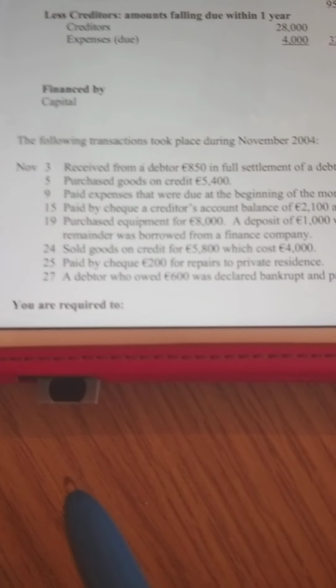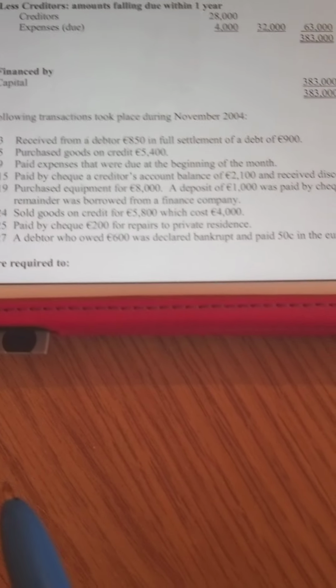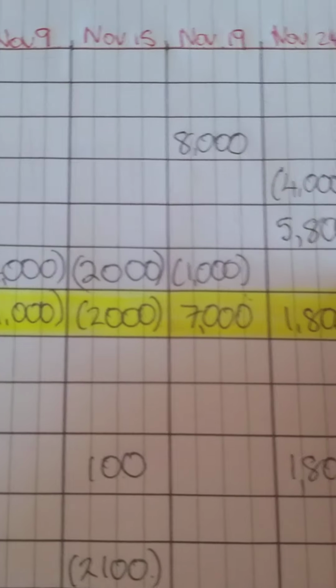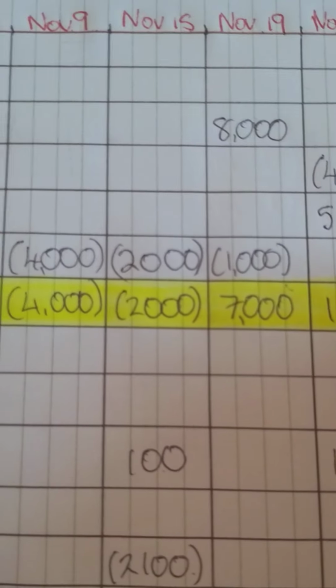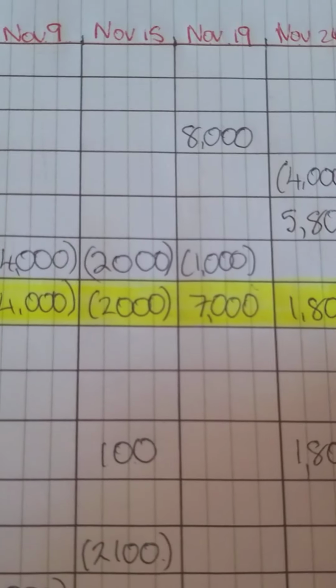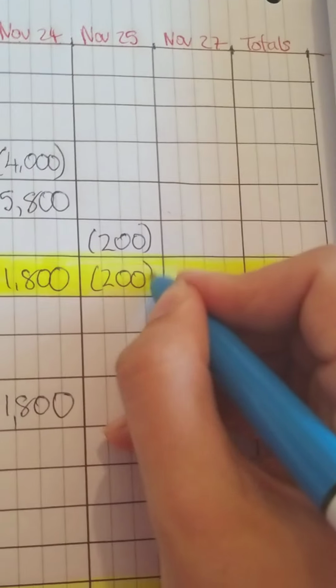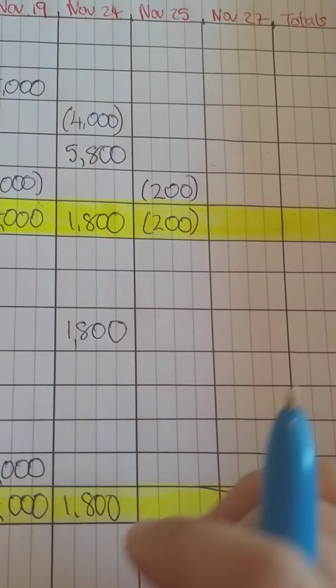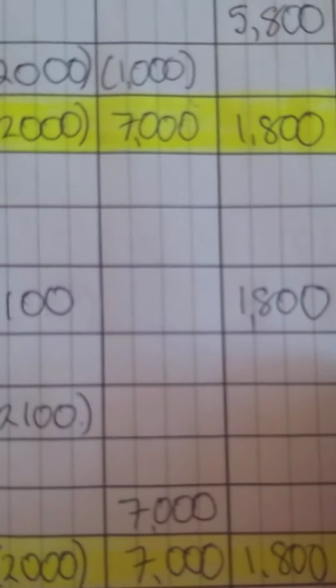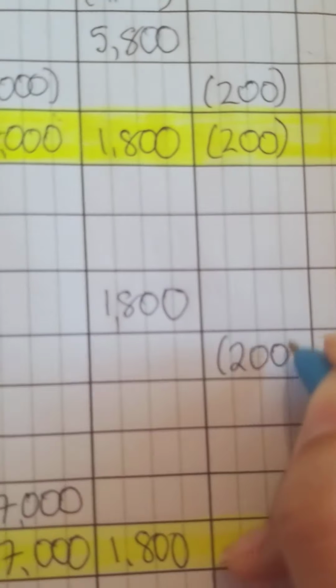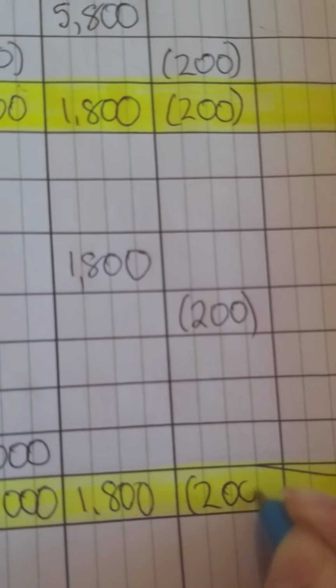Okay, November 25th, paid by cheque 200 for repairs to private residence. Okay, so our bank is going to be reduced by 200. That'll give me a negative 200. And then our drawings, we know it's for personal use, and we always put our drawings as negative, so negative 200, and that'll give me a negative 200.